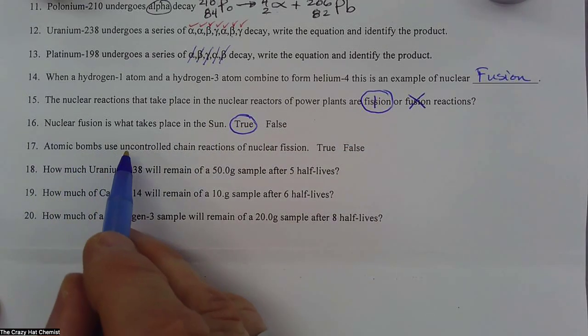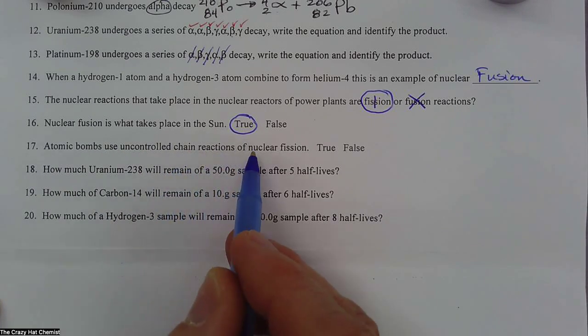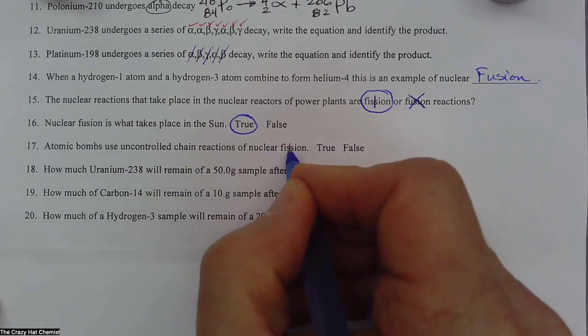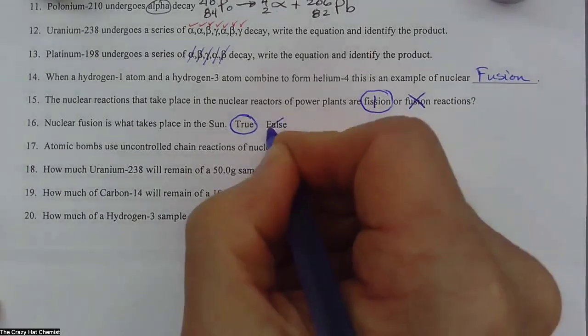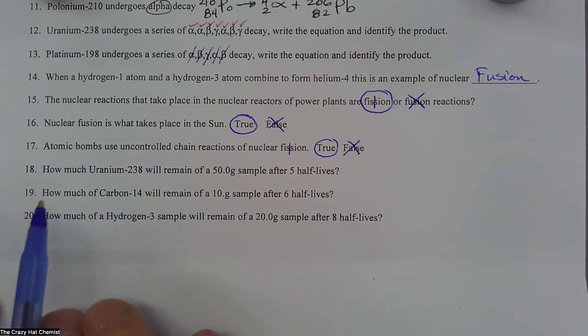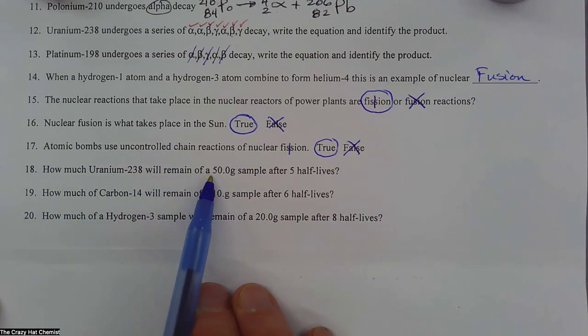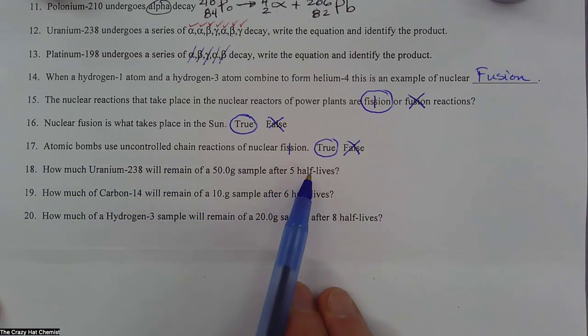Atomic bombs are uncontrolled chain reactions of nuclear fission. That's splitting. That is most certainly true, not false. We'll cross out the false. And then it says how much uranium-238 will remain of a 50-gram sample after 5 half-lives.